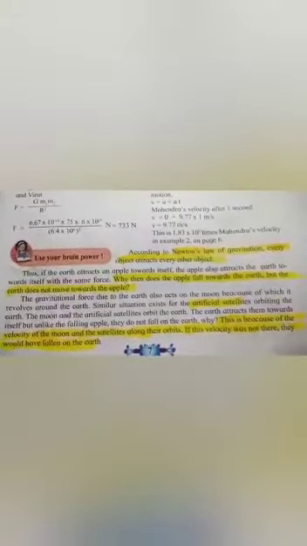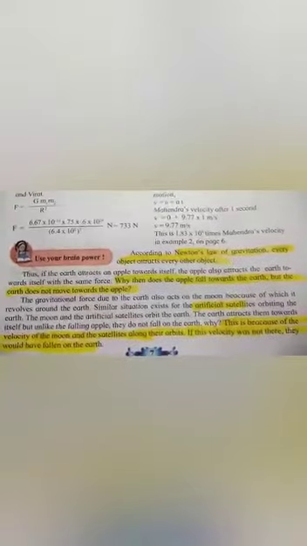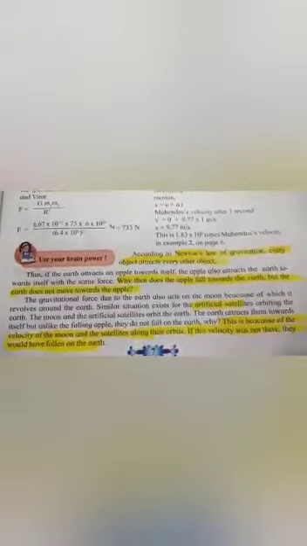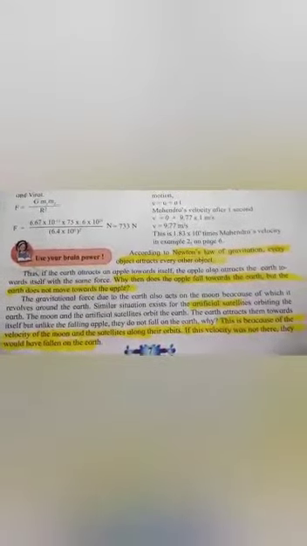Why? The answer is because of the velocity of the moon and the satellites along their orbits. It is this velocity that keeps them moving in their orbits. If this velocity was not there, they would have fallen on the Earth, like the apple.